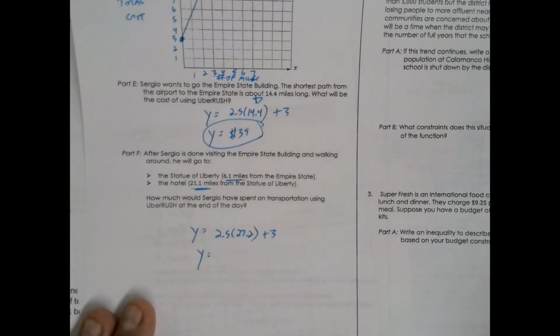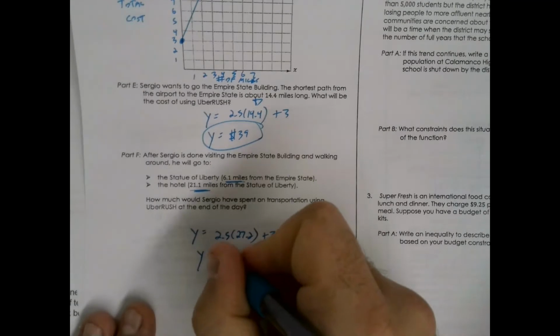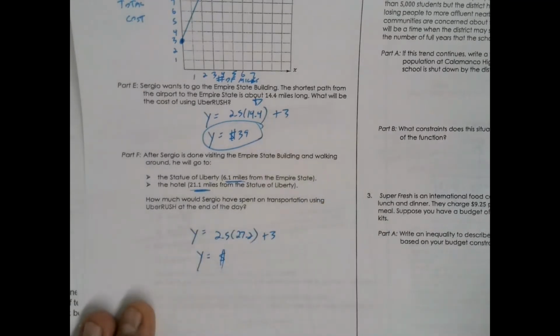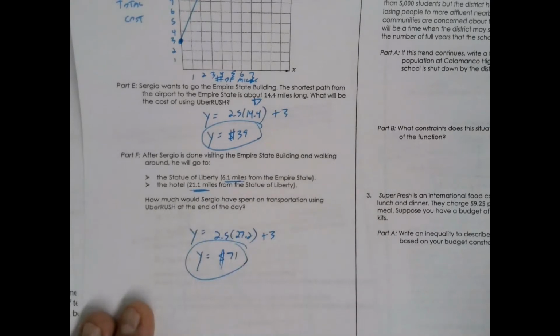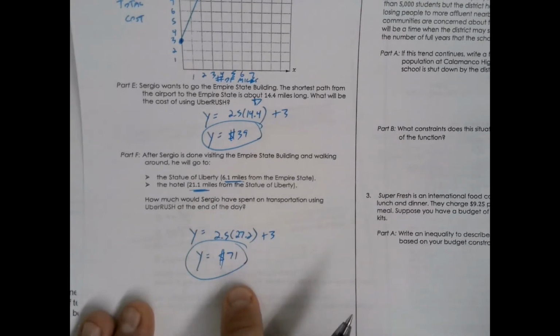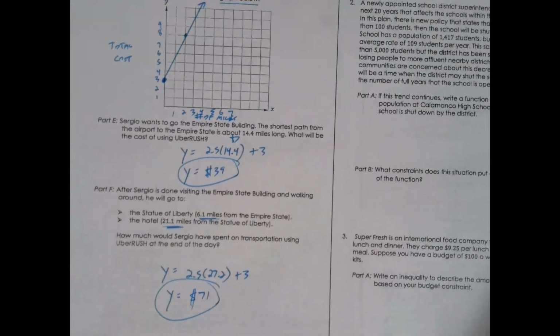I heard Grace say it quiet. What was it? $71. That's a lot of money, right, just to get around town. But sometimes that's better than the taxi service, guys. I'm telling you right now, in Chicago, New York, you gotta have a lot of money to get around. Okay? Okay, so that's kind of neat.